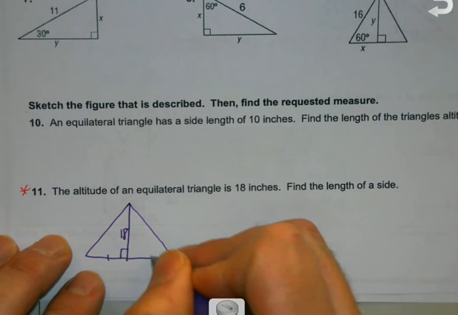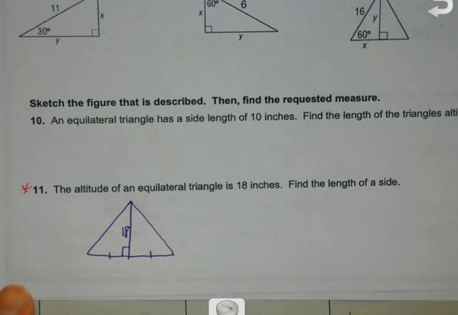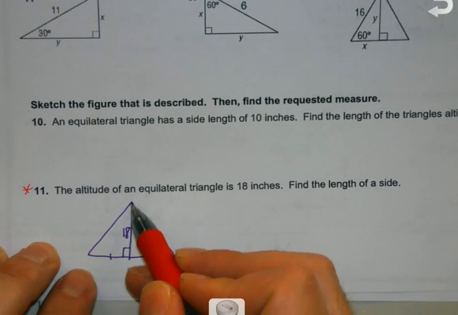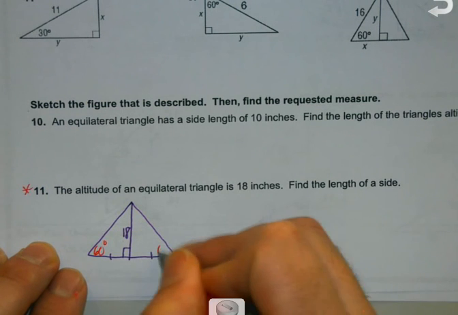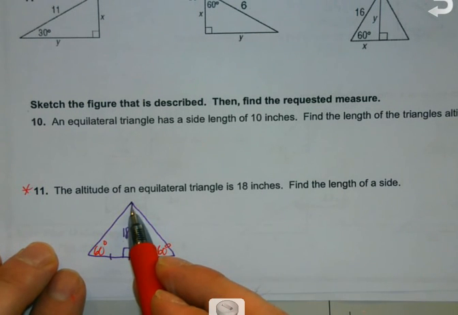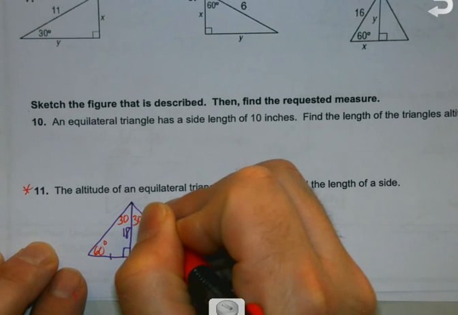So here's what I've got to figure out from this. Okay, I've got a 90-degree angle. I need to figure out which one of those is the 60 and which one's the 30, because that makes a difference. Well, if you have an equilateral triangle, it means all your sides and all your angles are the same, which means each of these angles are 60, which means this cuts this 60-degree angle in half, which makes that 30.